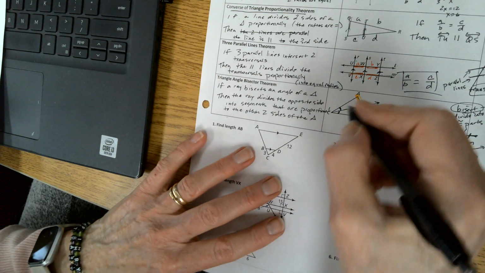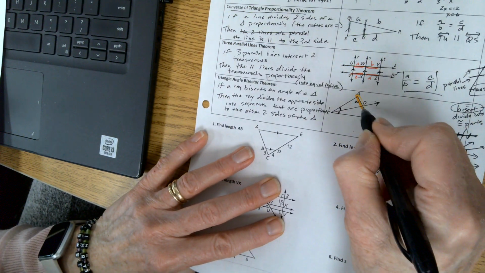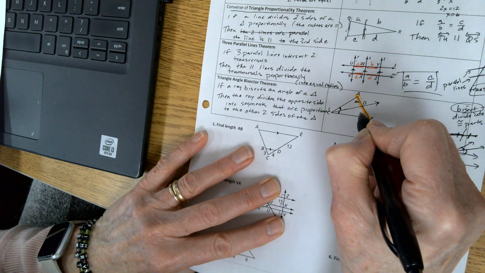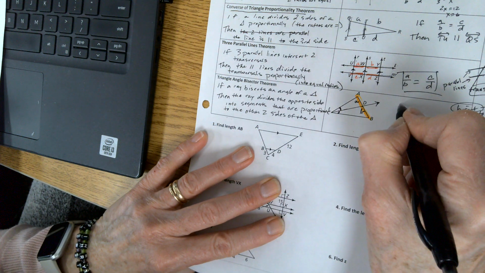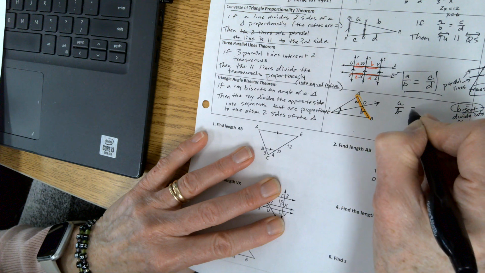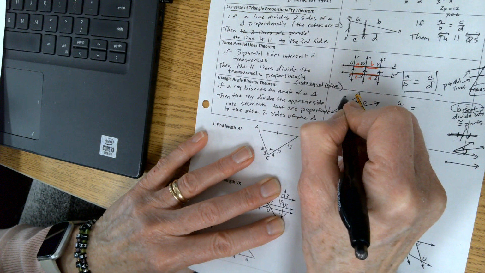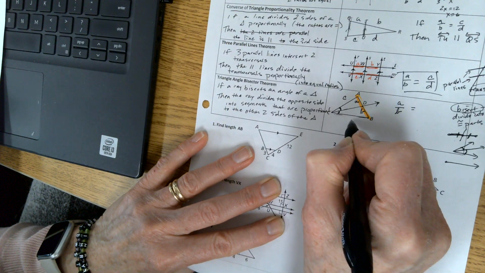So this length here, from A to D, I'll call that A, and D to B, I'll call that B. A over B is equal to the other two sides, C over D.